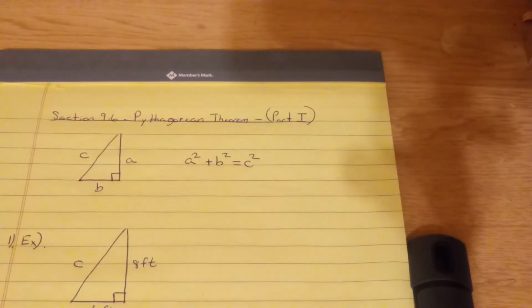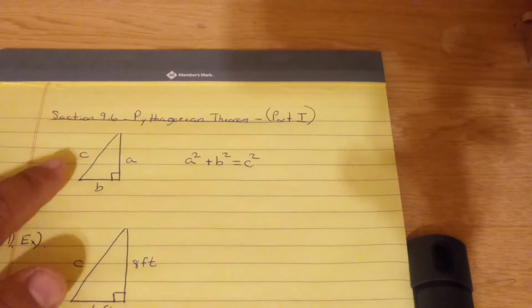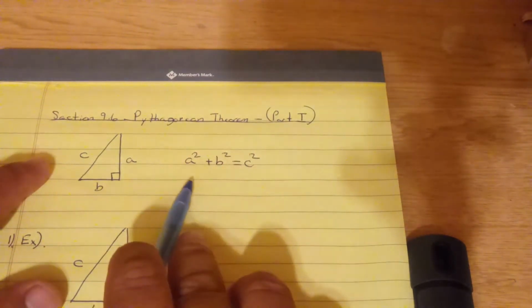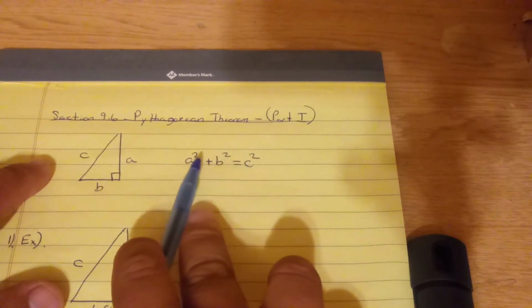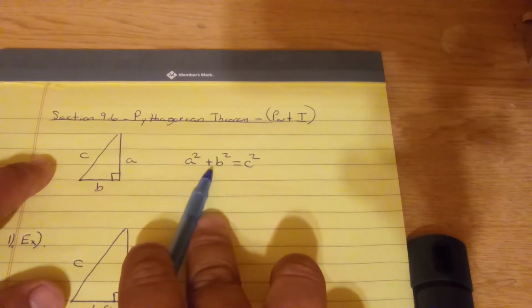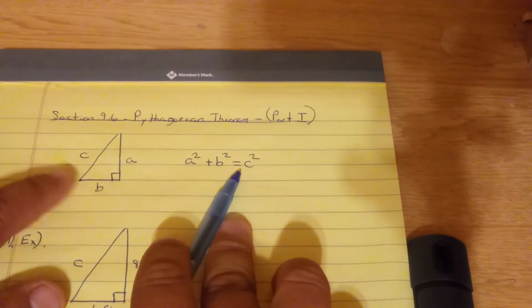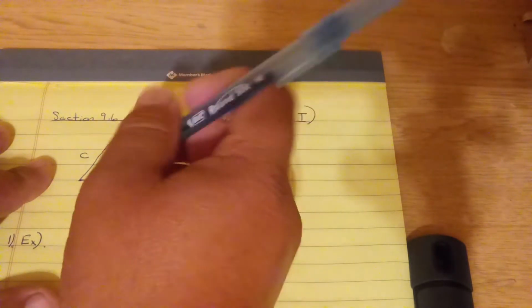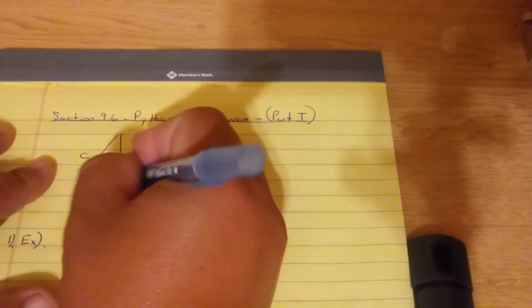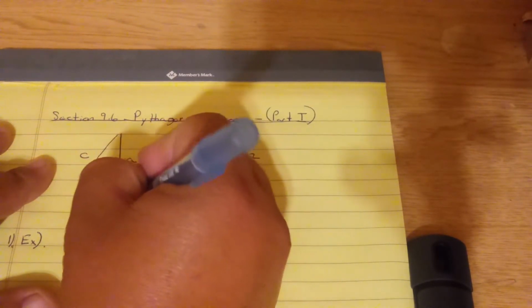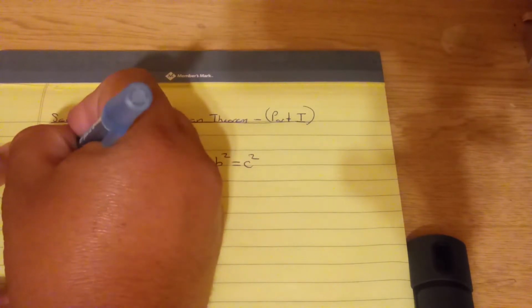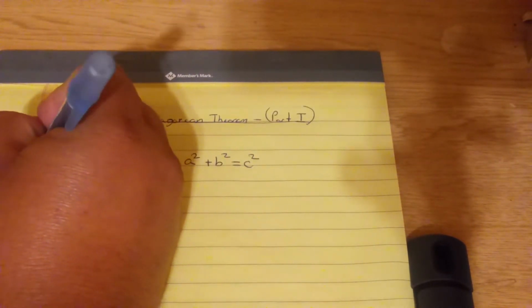Alright, so let's go ahead and discuss the Pythagorean Theorem. The Pythagorean Theorem is essentially trying to figure out the sides of any triangle. Now, you're going to have to get provided at least 2 sides. So this is the generic form of the Pythagorean Theorem. You have a squared plus b squared equals c squared. In other words, if you square these two and you add them, they give you the longest side, which is the c. Now, these two are known as your legs. And this side right here is known as your hypotenuse.